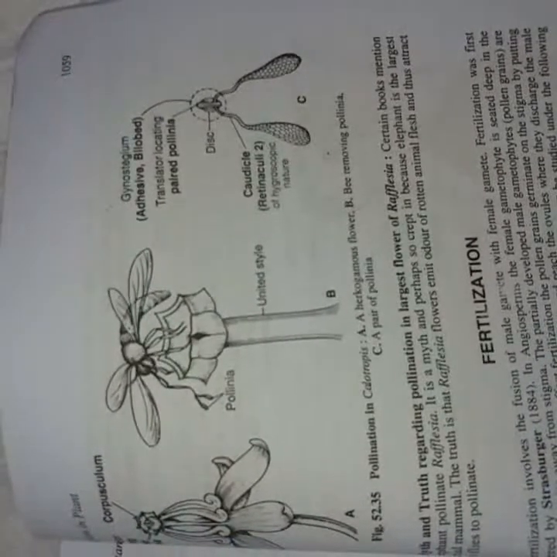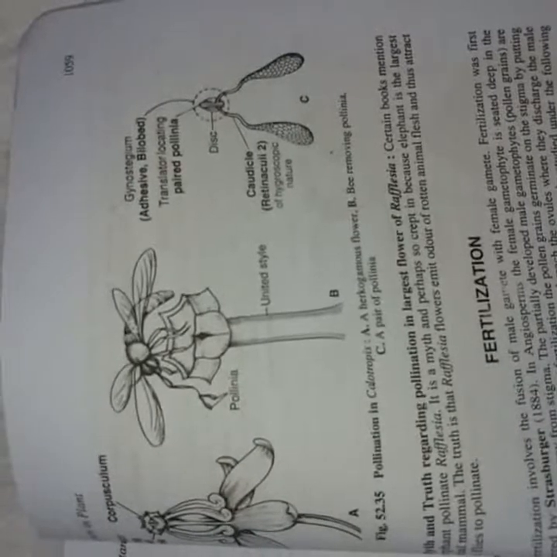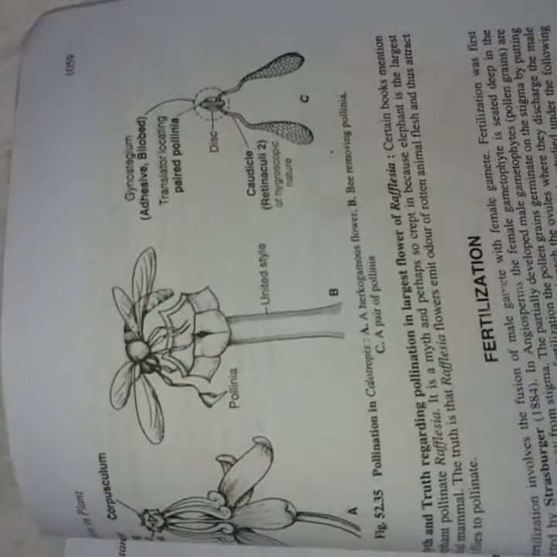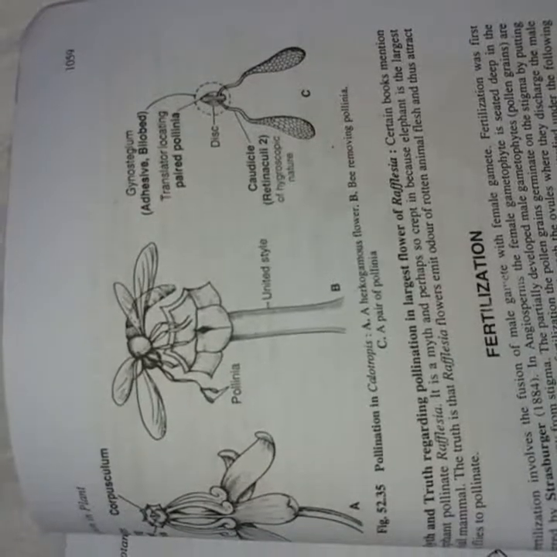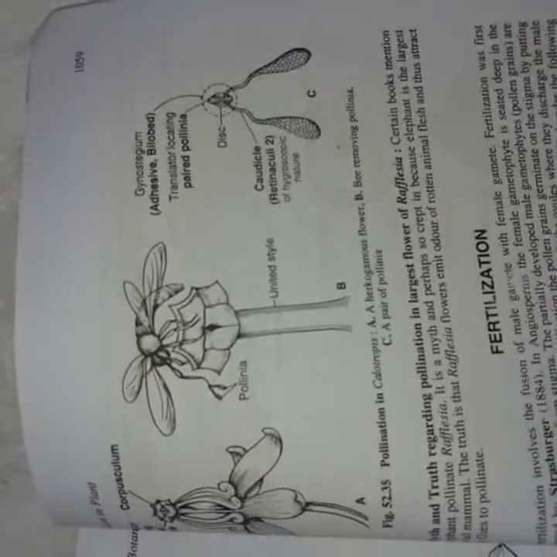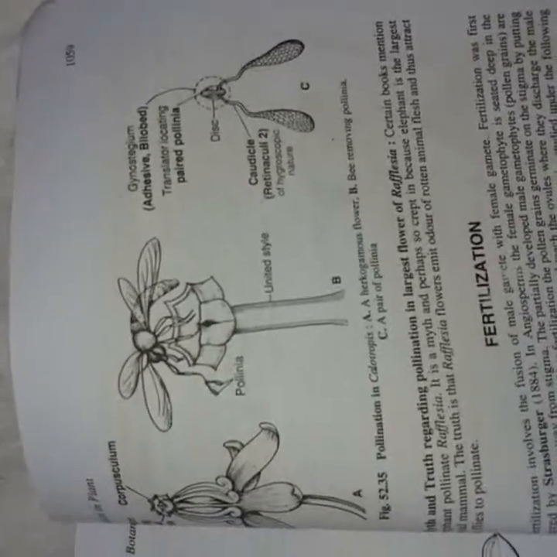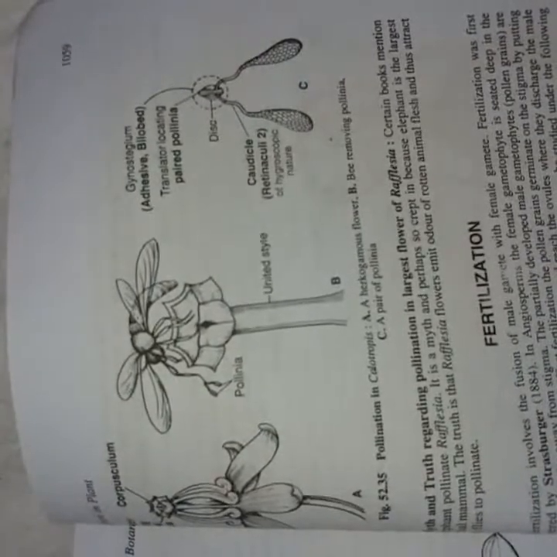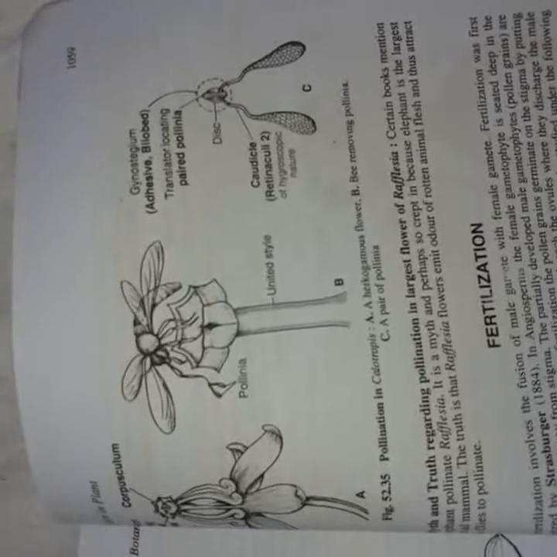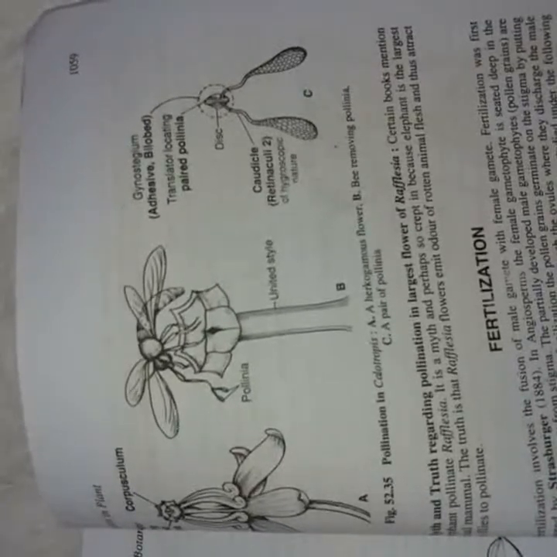These flowers are generally large in size, open at night and produce a large amount of nectar. For example, the kadamb plant is pollinated by bats.